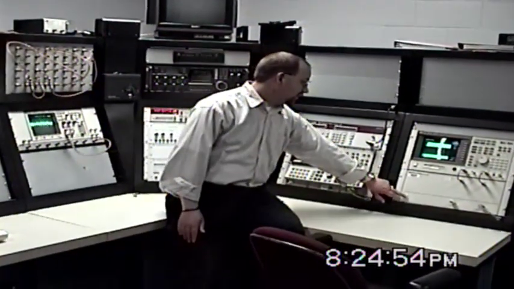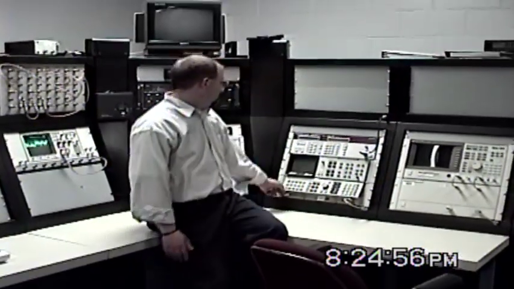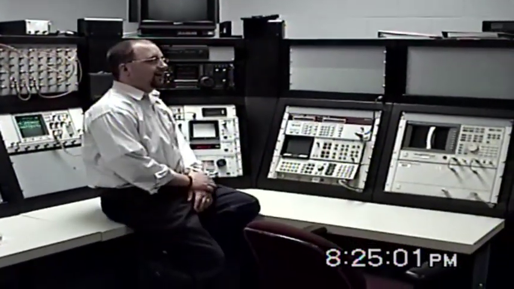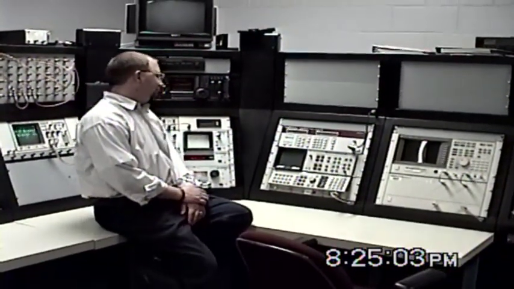I'll probably pop a fuse if I don't turn this one off before I do this. We got 110 coming into the building. Yeah, exactly. Didn't pay the bill this month.